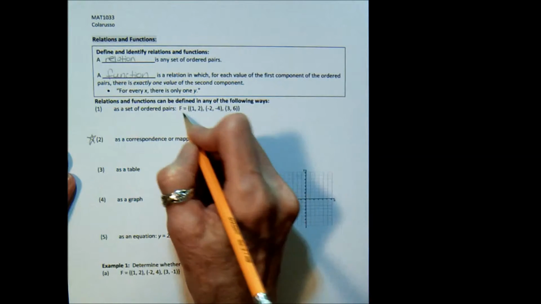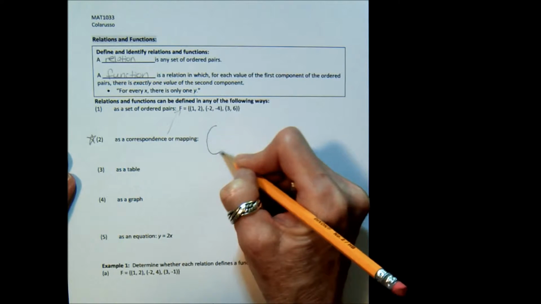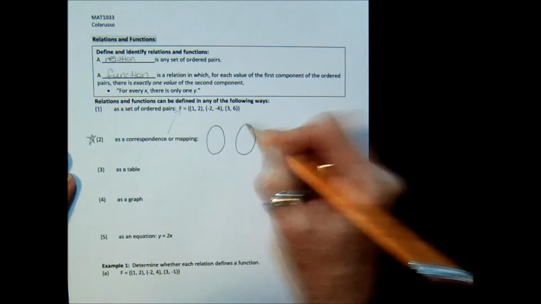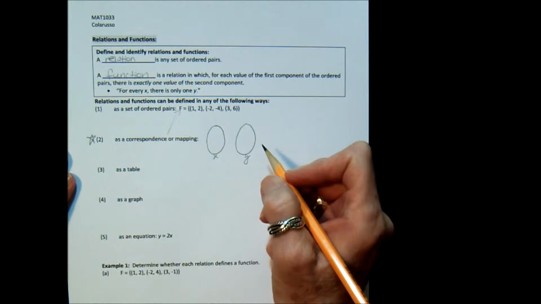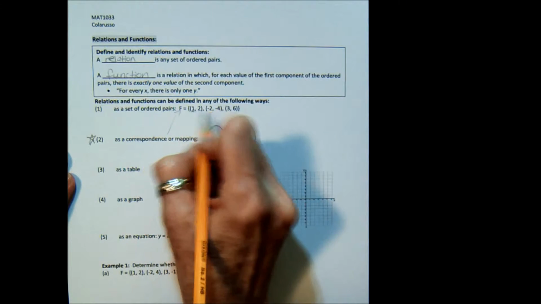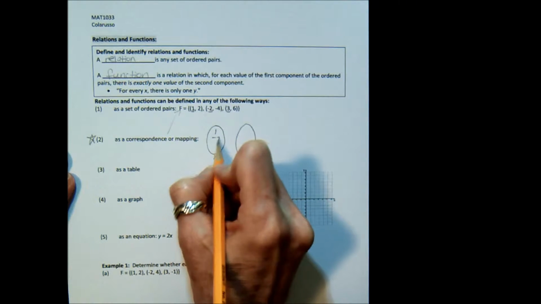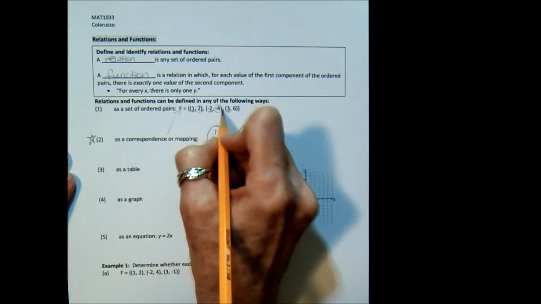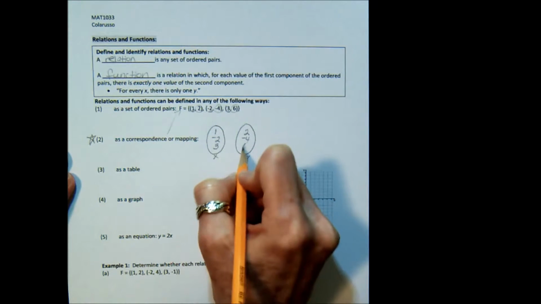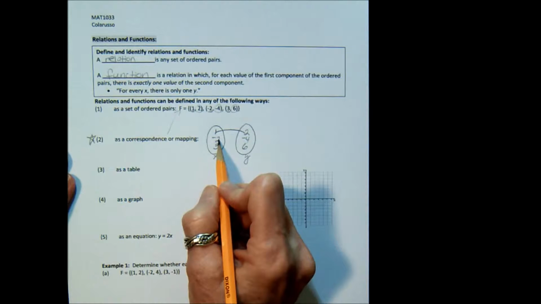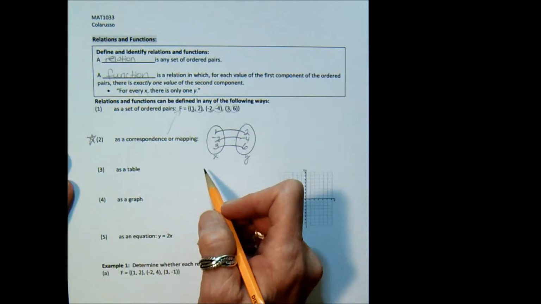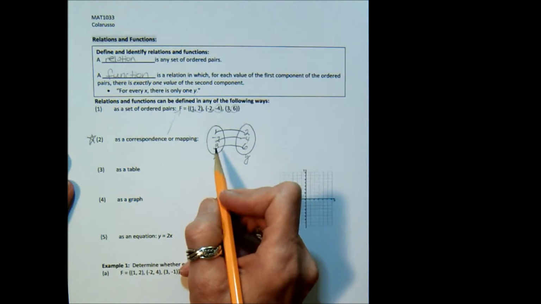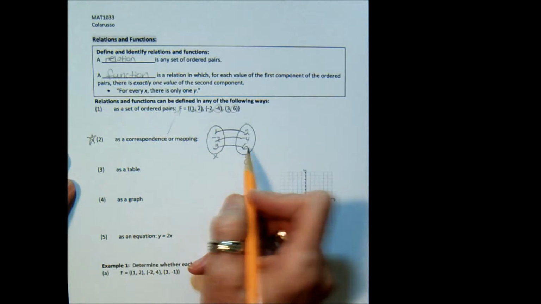So I'm going to take this set up here and I'm going to do a mapping of that set. So you make two rings. Your x's go in the first ring, your y's go in the second ring, and in this case my x's are 1, -2, and 3. My y's are 2, -4, and 6. And then the mapping or the correspondence occurs when you connect them. So 1 maps to 2, -2 maps to -4, and 3 maps to 6. And you will see shortly why this is such a valuable method for determining if a relation is a function.